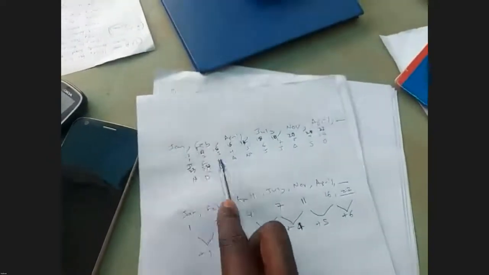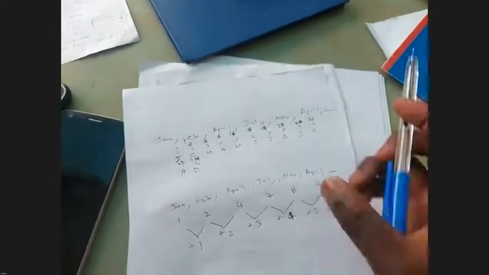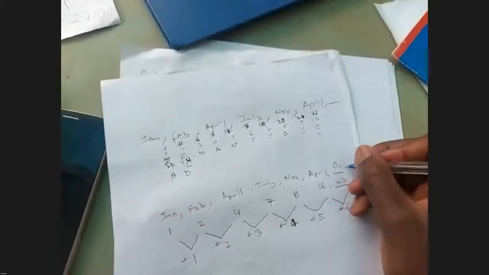You come back to the second year. Where is 22? You remember we first counted up to 12. You came back to January 13, 14, 15, 16, 17, 18, 19, 20, 21, 22, which is October.